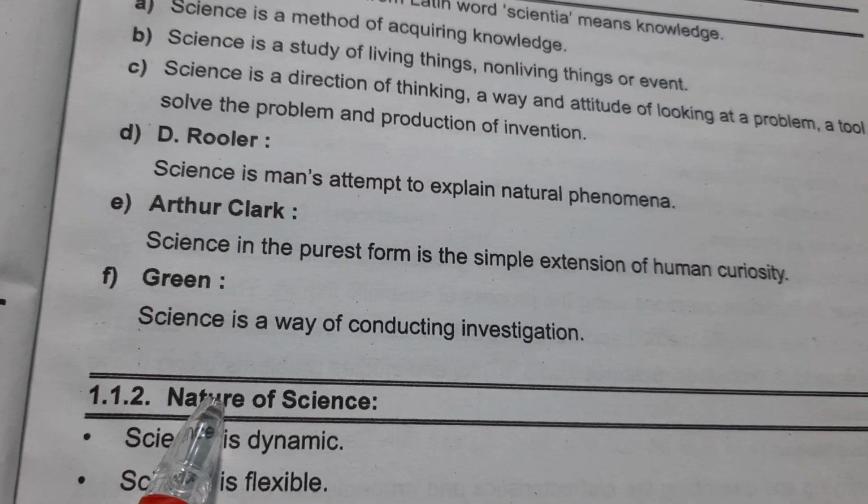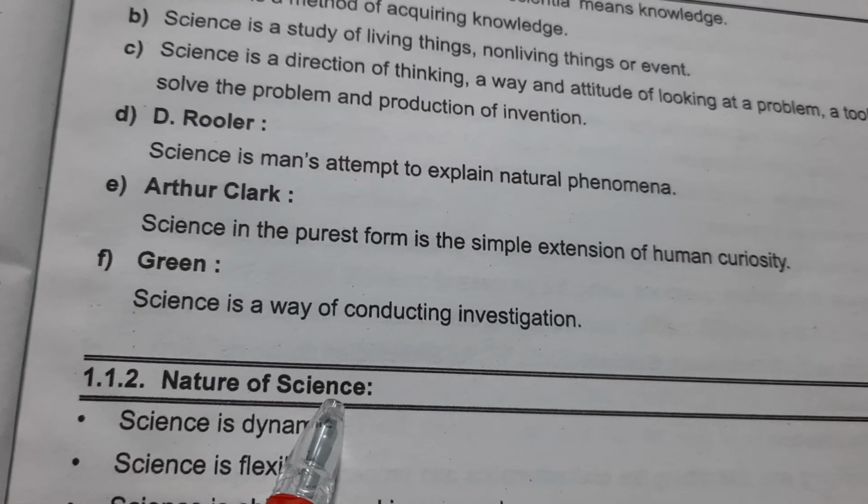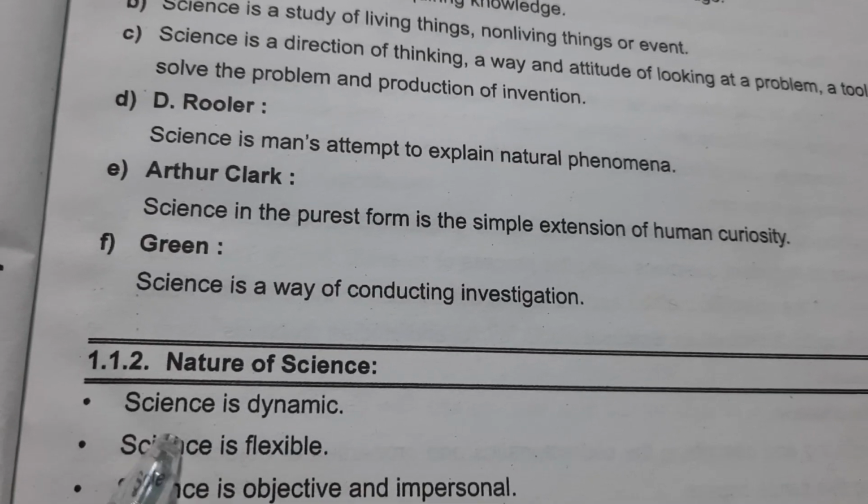Next, let us focus on the nature of science. Take down these notes. Okay, you all can write down these notes.